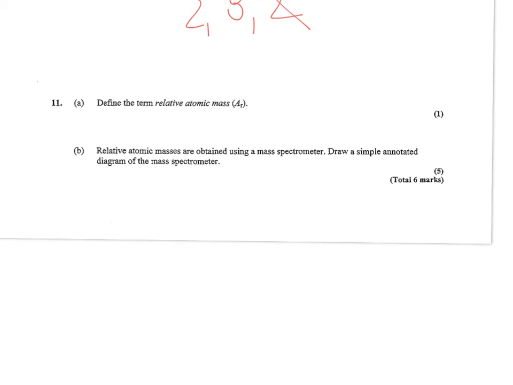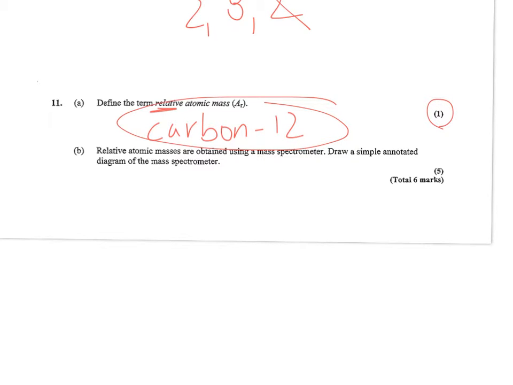Number 11, really what I wanted you to be able to do was part A on here, define the term relative atomic mass. Relative is really the key word here. Atomic masses were determined by comparing them to carbon-12. So when you define relative atomic mass, you have to mention it's the atomic mass or the average atomic mass of all the isotopes relative or compared to carbon-12. And that's what will get you your 1 mark.